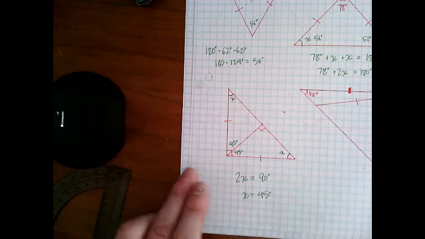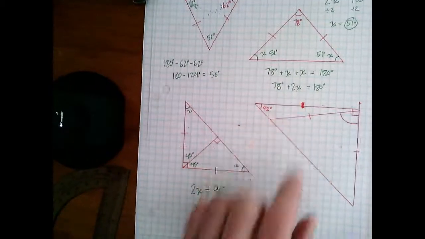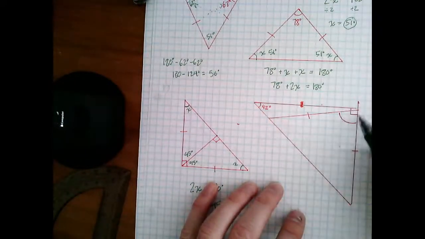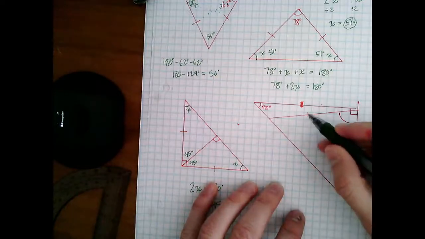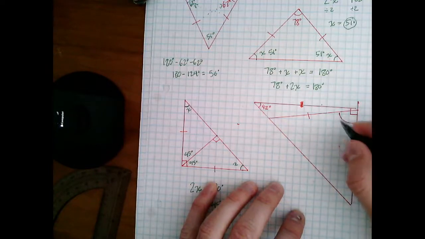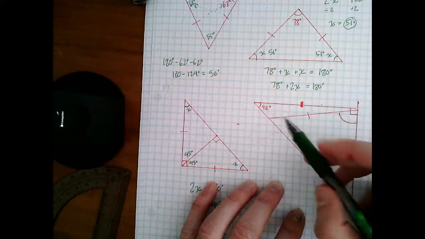Okay. And then next one, this one's a little bit tricky. I made a little mistake actually while I was drawing it. This triangle right here, the smaller one inside, is my isosceles triangle. So these two sides are equal to each other. What we're trying to figure out is this length. Well, or this measure, sorry.